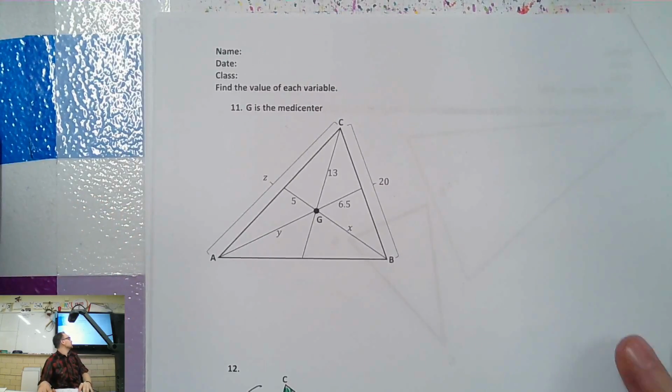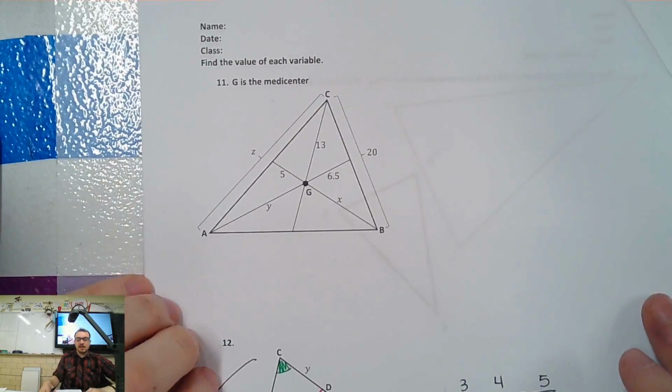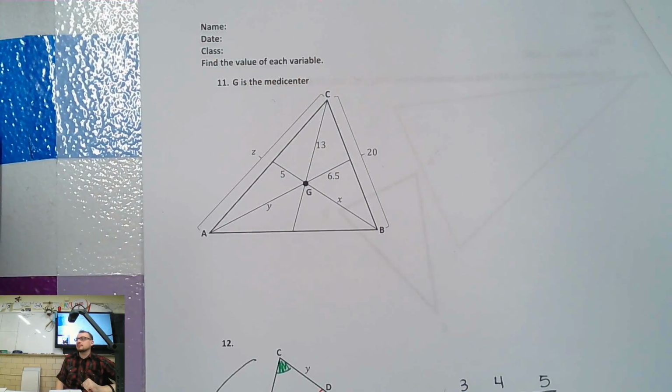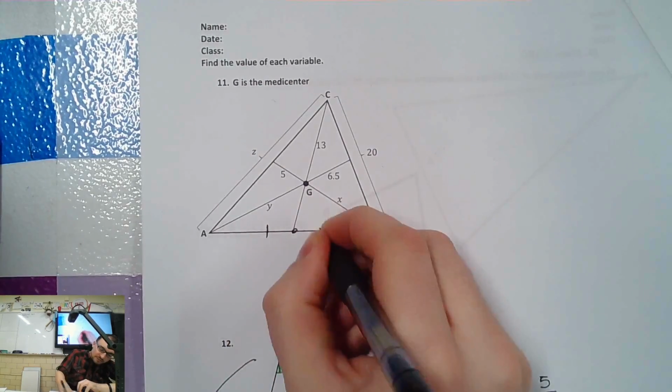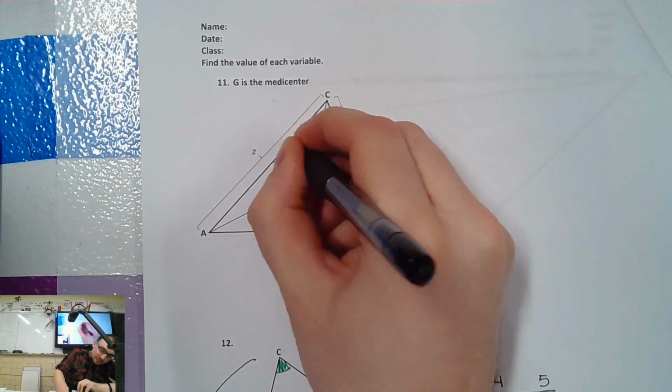11. I told you they're getting easier as we go along. 11 is definitely the easiest. What kind of line segments must those be? Oh, medians. And medians are what to what? Vertex to midpoint. So that's a midpoint. That's a midpoint. And that's a midpoint.